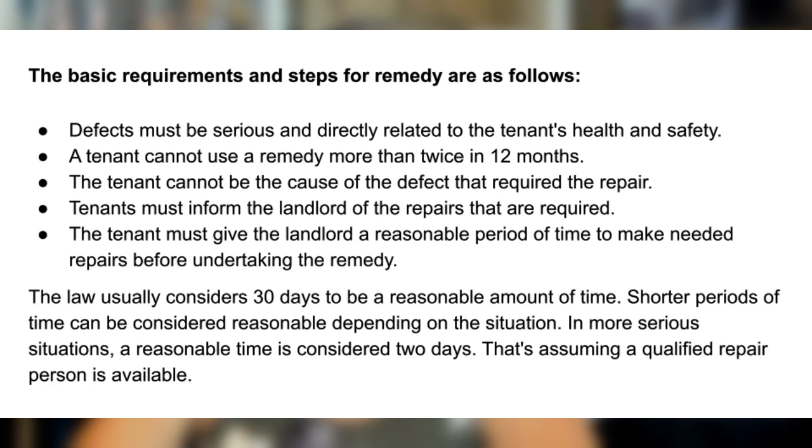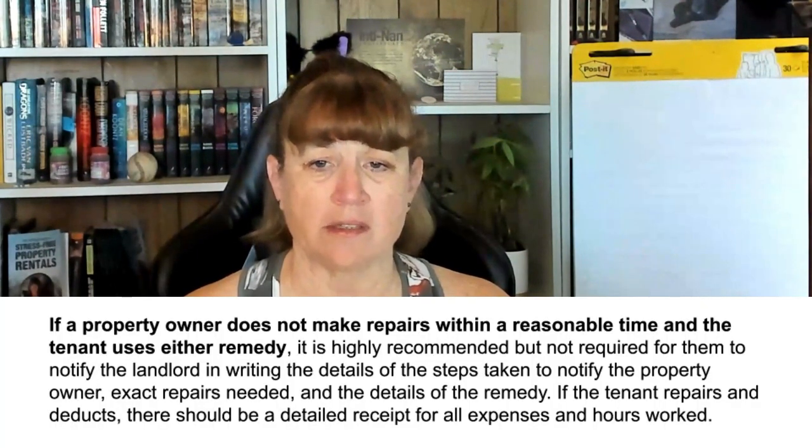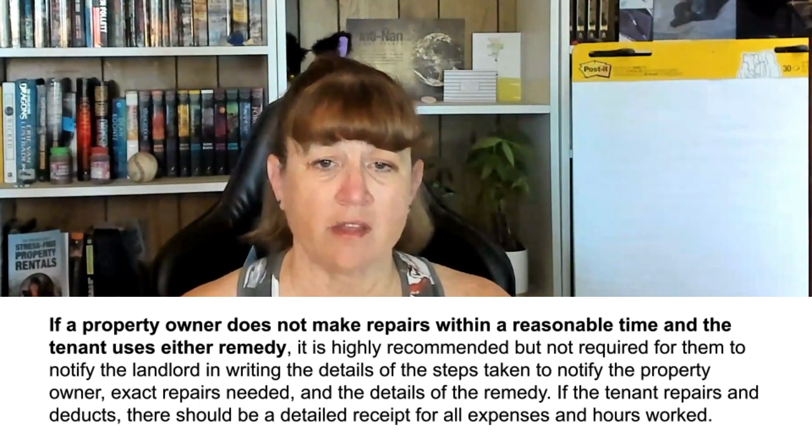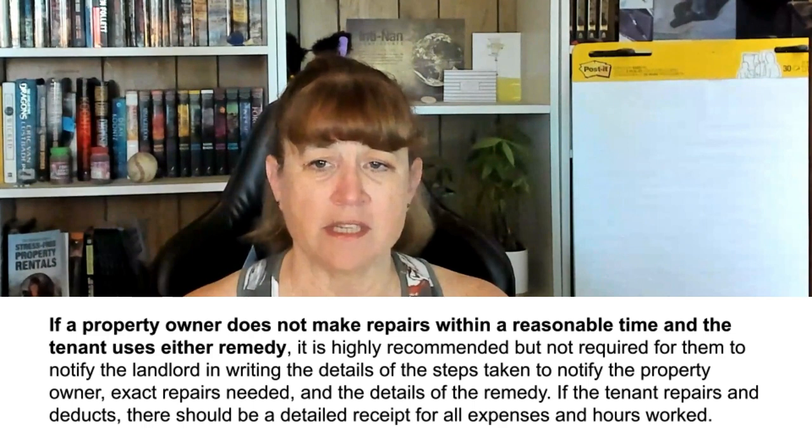Shorter periods of time can be considered reasonable depending on the situation. More serious situations, reasonable time is considered 2 days. That's assuming a qualified repair person is available. If a property owner does not make repairs within the reasonable time and the tenant uses a remedy, it is highly recommended, but not required, for them to notify the property owner in writing of the process that is taken, all notification to the owners, and exact repairs needed, and the details of the remedy.